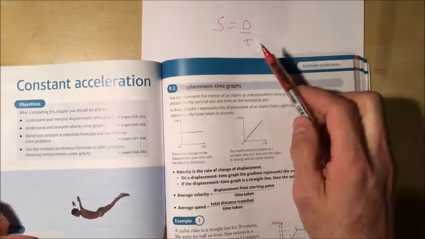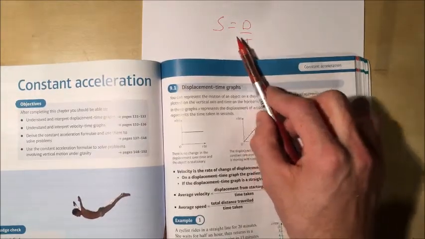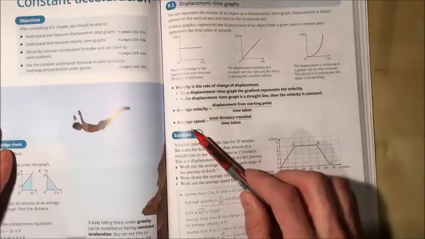practically in the real world, we're never really going to have a constant speed. Even if you're trying to drive a car at exactly a constant speed, it's very difficult to not make it fluctuate up and down a little bit. But we can think of the average speed as the total distance divided by the time taken.